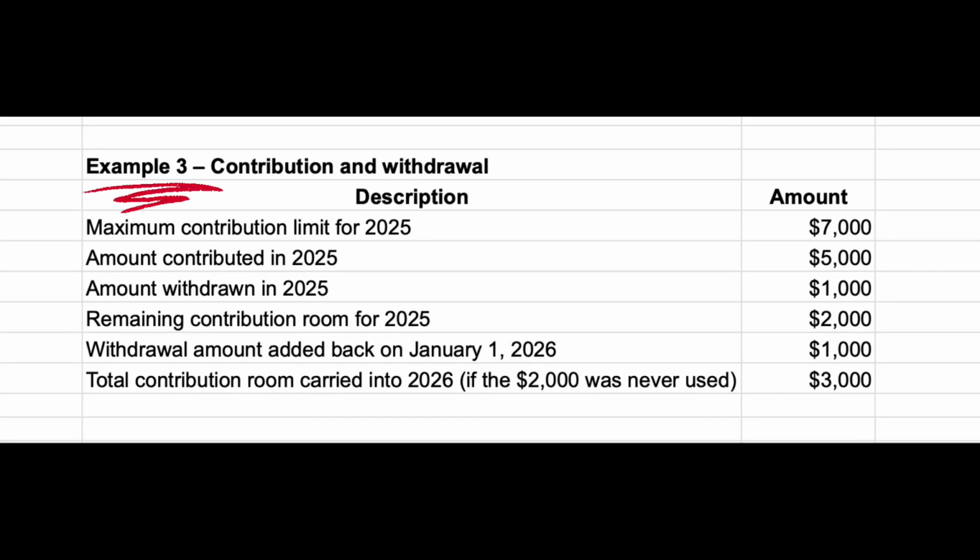The third example demonstrates how withdrawals affect contribution room. Assume the annual contribution limit for 2025 is $7,000, the amount contributed is $5,000, and the amount withdrawn is $1,000. Although the $1,000 was withdrawn, withdrawals do not restore contribution room during the same calendar year. So the remaining contribution room for 2025 is still $2,000 and not $3,000.